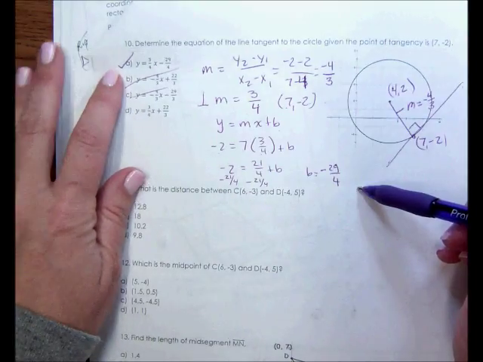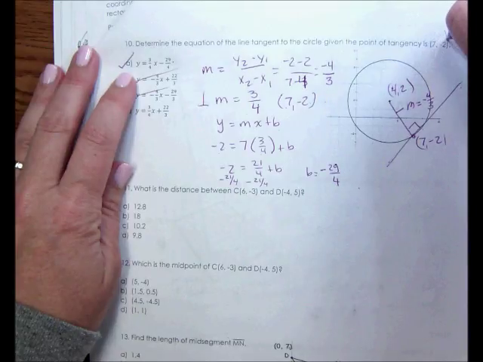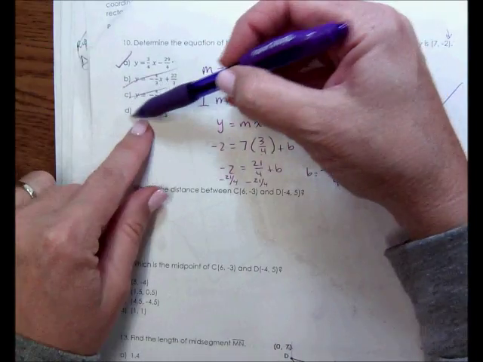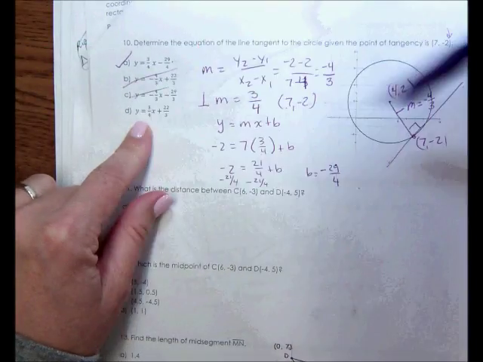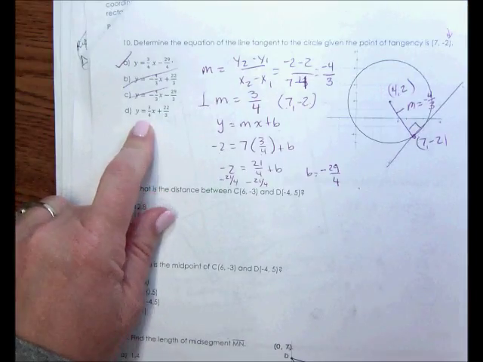So A is going to be your equation of the line because it goes through this point, 7, -2. This would be perpendicular to the radius, but not go through the tangent line and not be tangent to the circle.